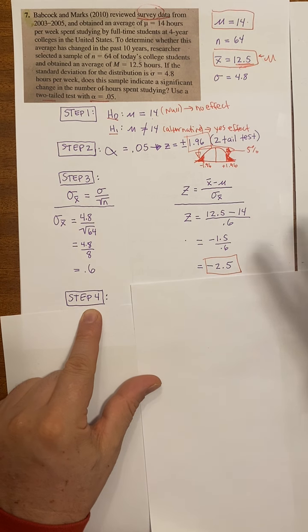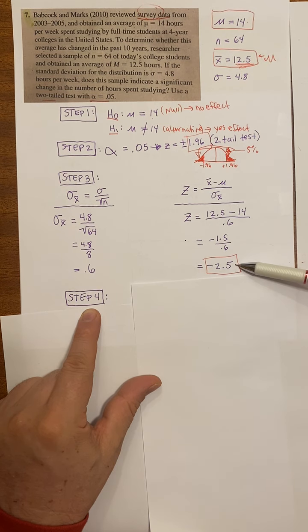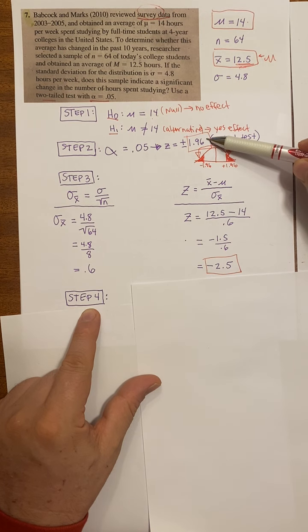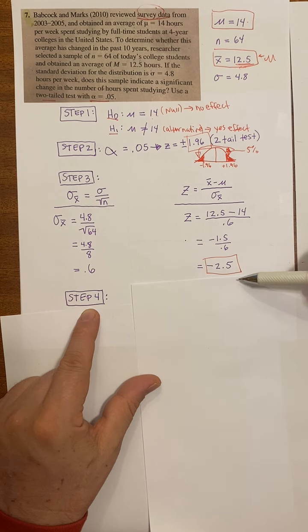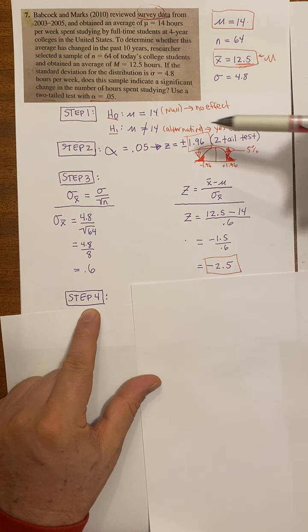And you're asking yourself, is the z that I calculated, right, it's an absolute value, is its absolute value greater than the absolute value of the z in step 2? Here, we are saying yes. The absolute value of negative 2.5 is greater than the absolute value of 1.96. So what does that mean?